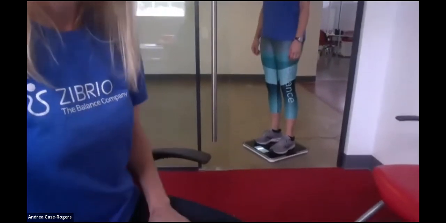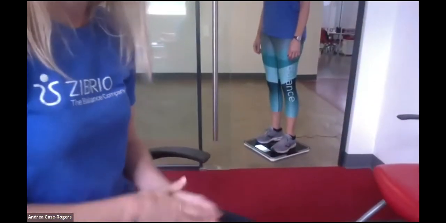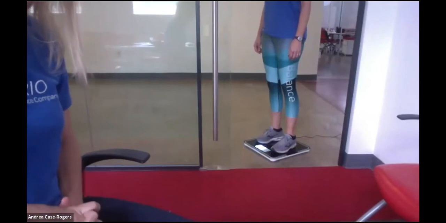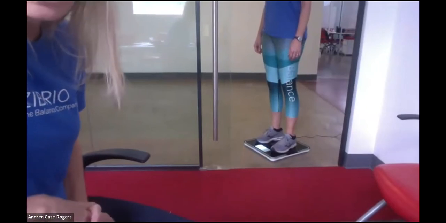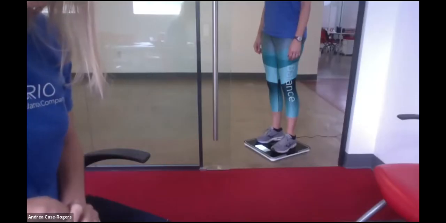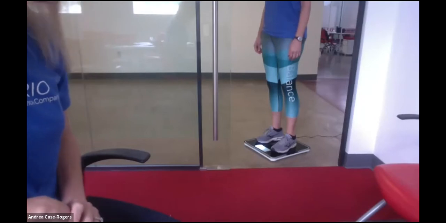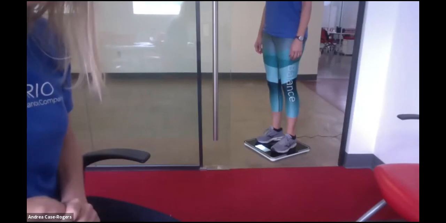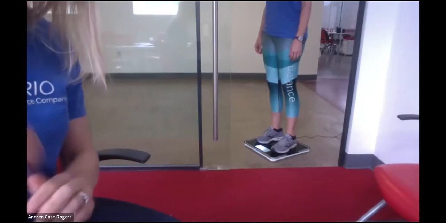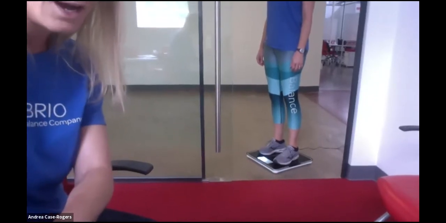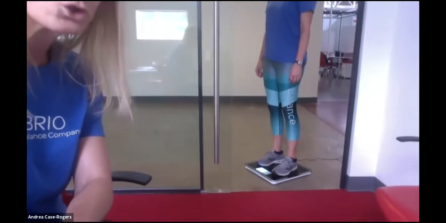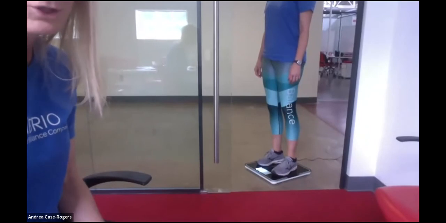So now Andrea has plugged in this scale. The professional scale has that capability. And you may have heard those beeps. It counted her down. It does measure your weight. That was the very first number that appeared. She's going to stand there for 60 seconds with her arms by her side, her eyes forwards, trying to stand as still as she possibly can.